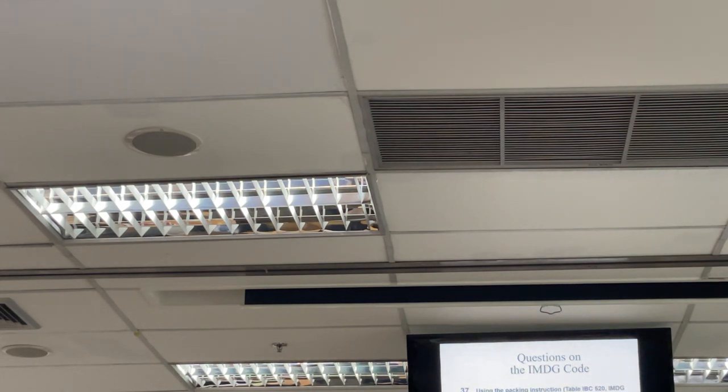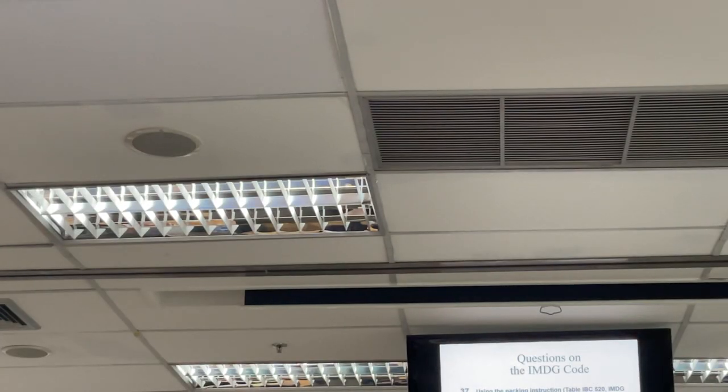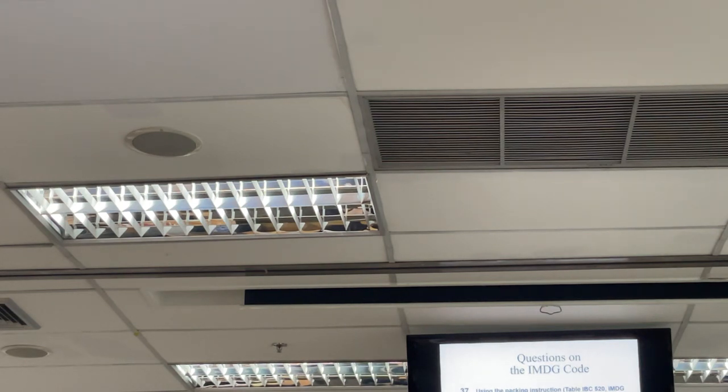36. Using the packing instruction, table IBC 520, you see the correlation between the number of the table and the class. What a wonderful connection, right? I have always found these things when I was learning about the IMDG code. It's so nicely correlated. Table 520 means the class 5.2, right?